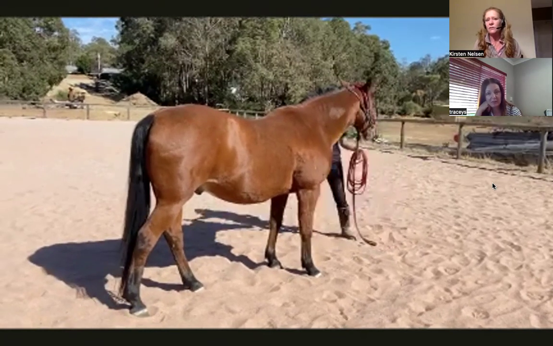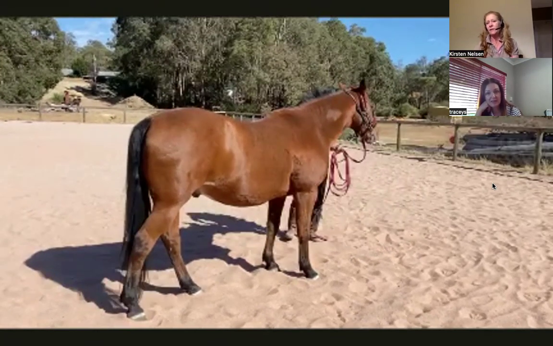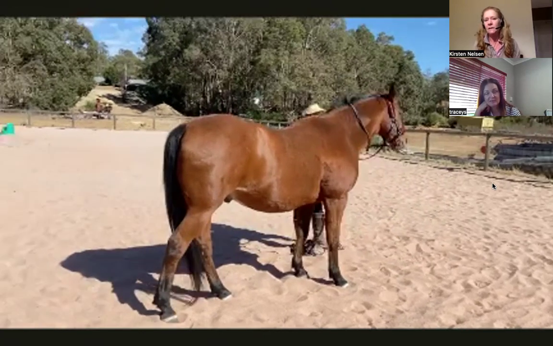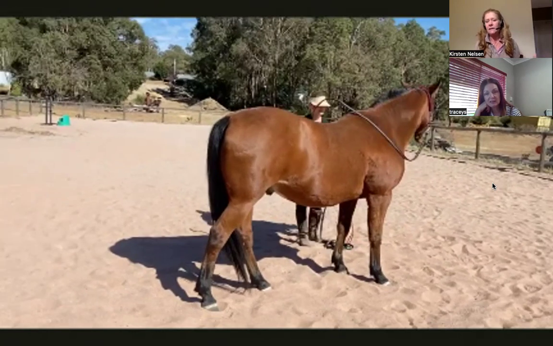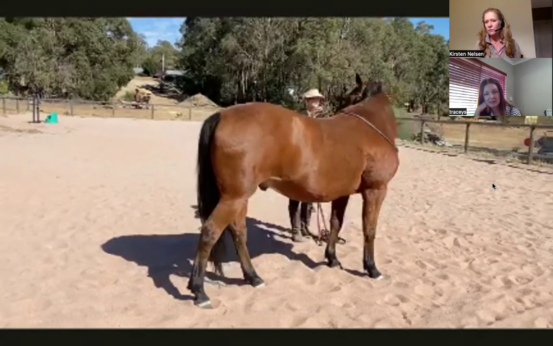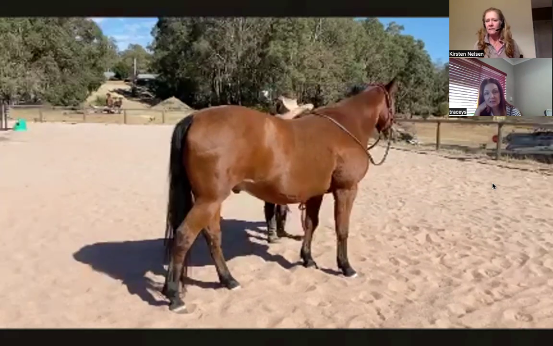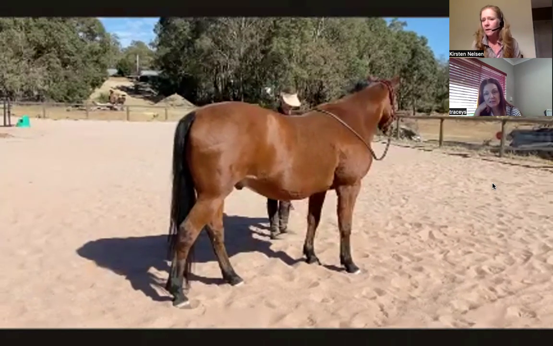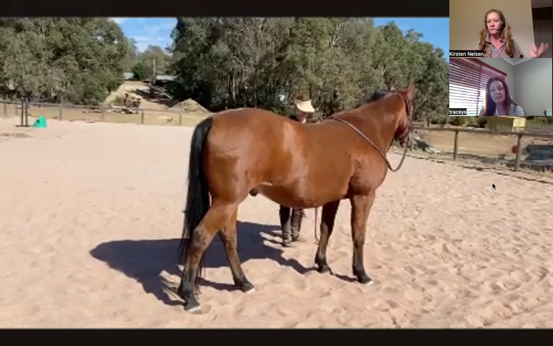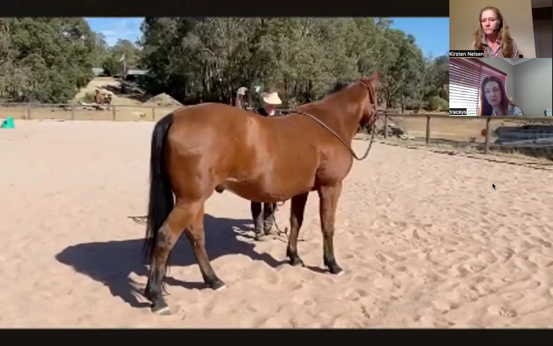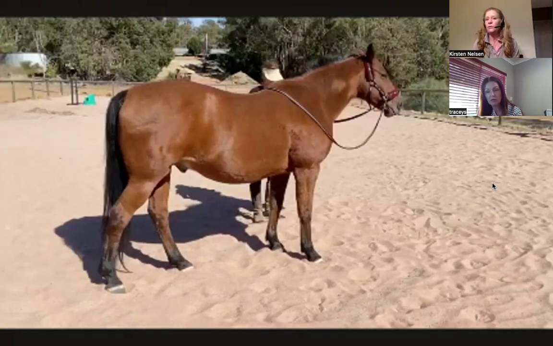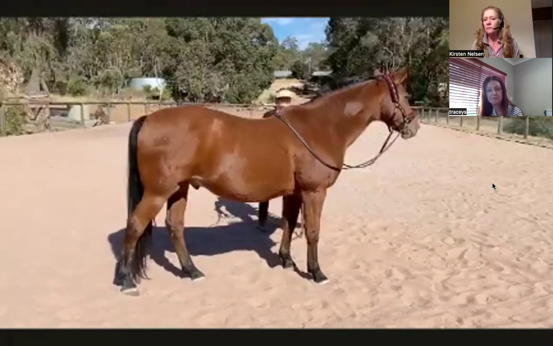You're already kind of there, and you can experiment walking with him from the inside, pausing and doing a circle, or just go directly behind the tail and ground drive him. You could play with all three. Do you think straight lines are better, or do you want me to put him on a circle? No, I would do straight lines. It would be easier to start with. Yep.